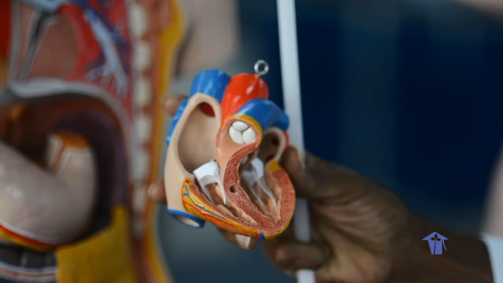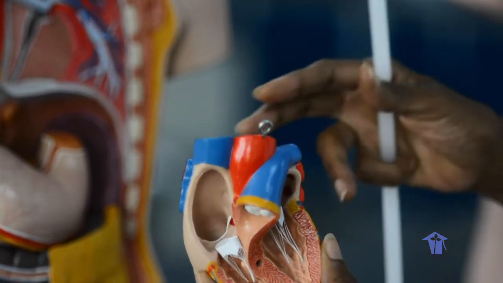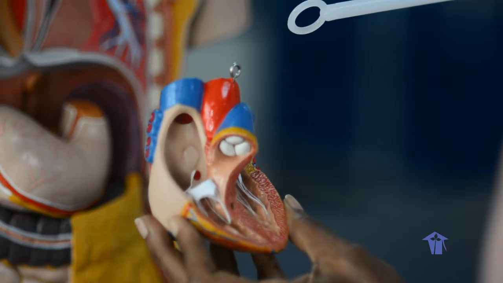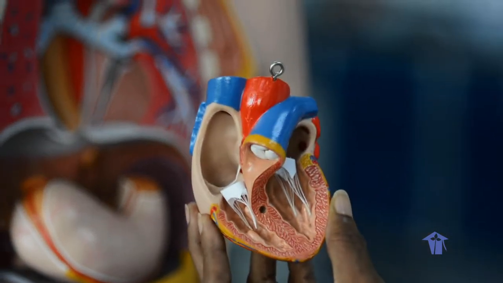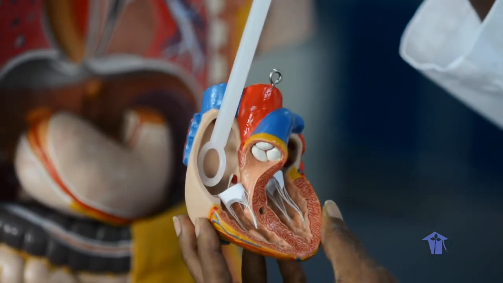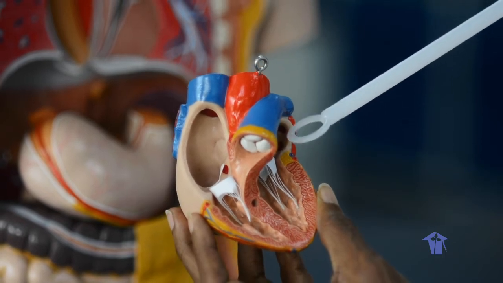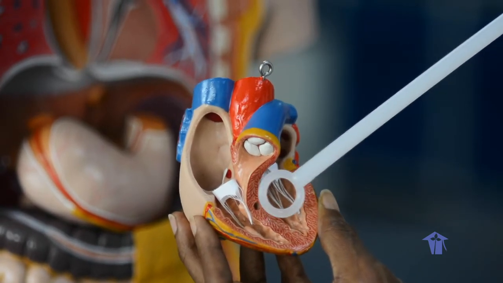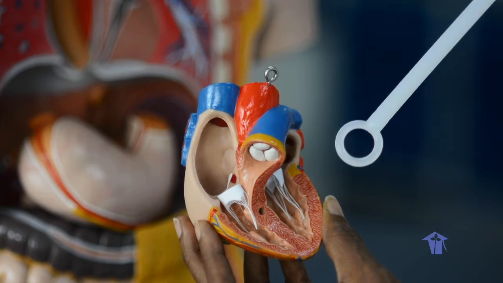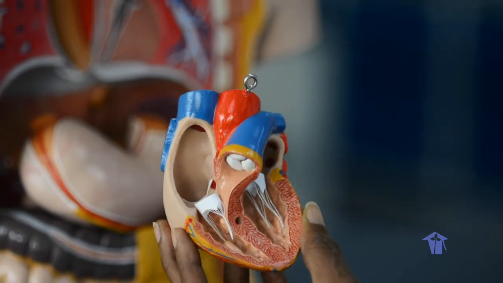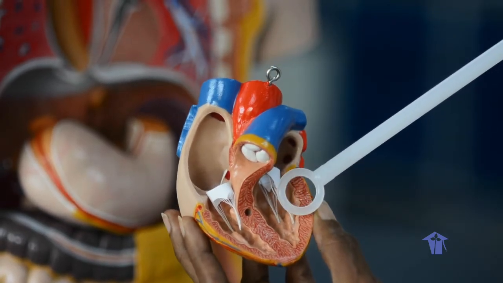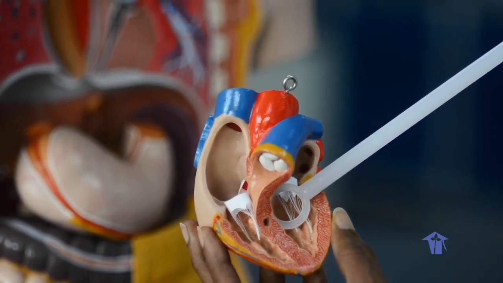The heart itself is a complex structure, and we are going to remove the outer portion of it and look to see what's on the inside. So on the inside, we can see the 4 chambers. We could see the right atrium, the left atrium, and the bottom chambers are both ventricles. So we can see that the right ventricle is somewhat smaller than the left ventricle.